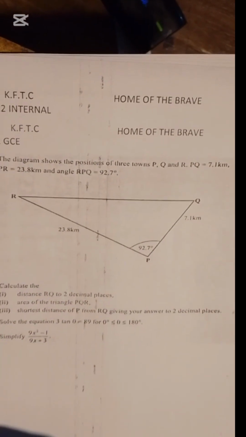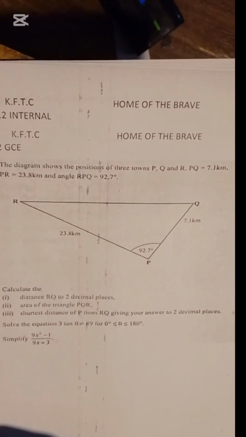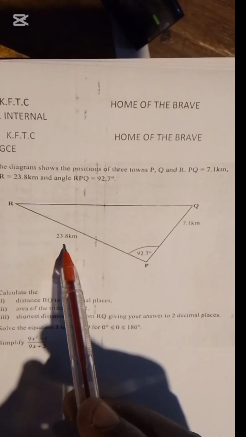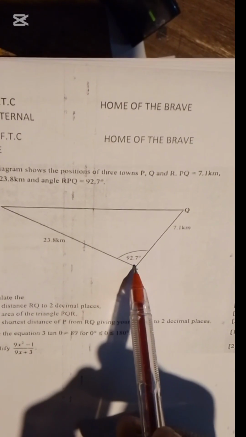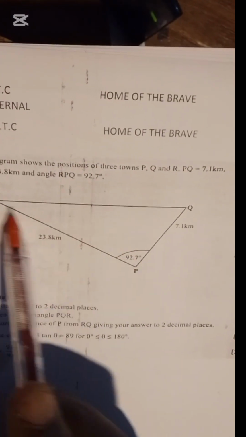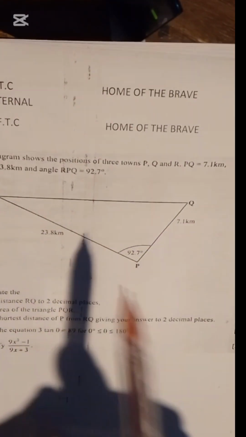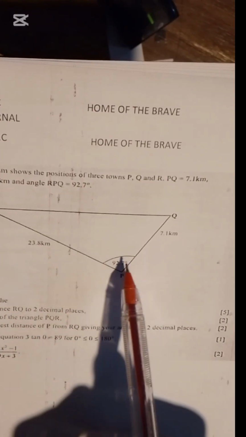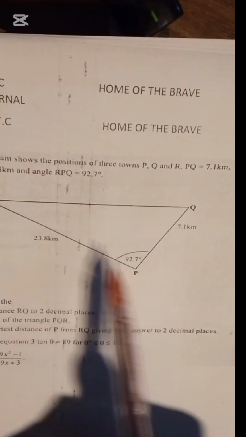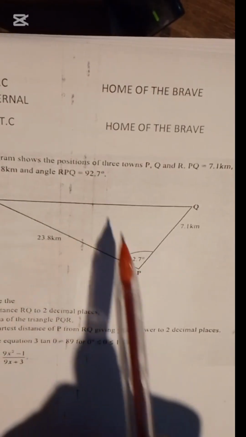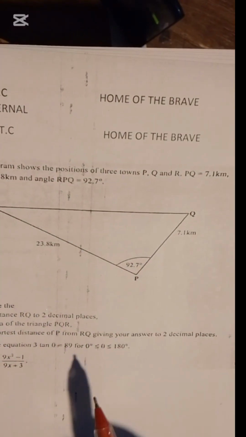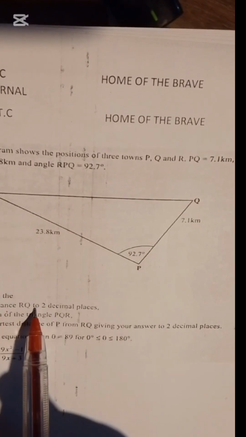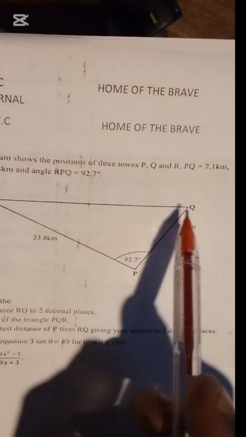I want you to note that in mathematics, when you're dealing with trigonometry, when given two sides, 7.1 and 23.8, and an angle that is enclosed by the two sides, then they want you to find the third side, the side opposite to the angle. You apply cosine rule condition 1. So in this case, they're saying calculate the distance of RQ to two decimal places. So RQ is this one here.